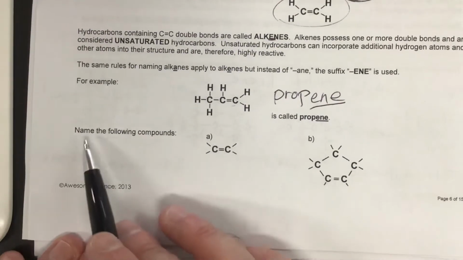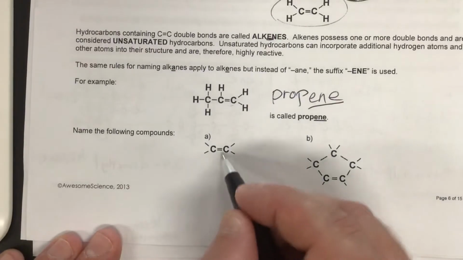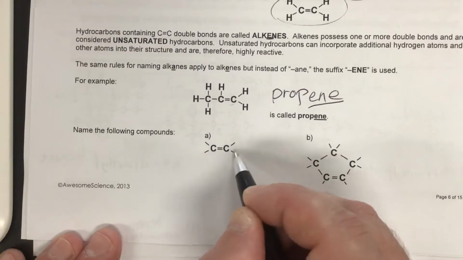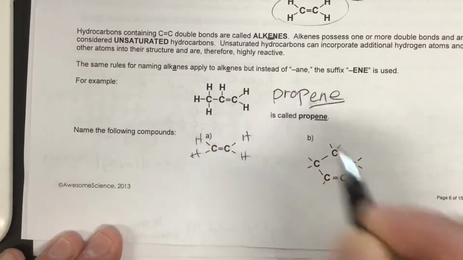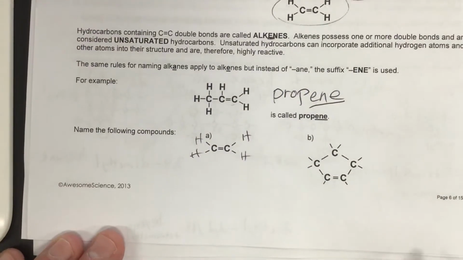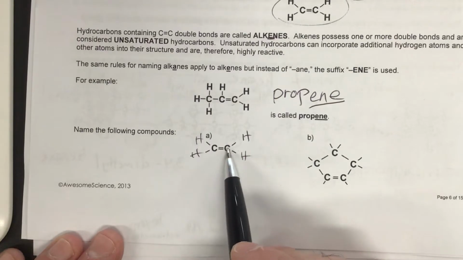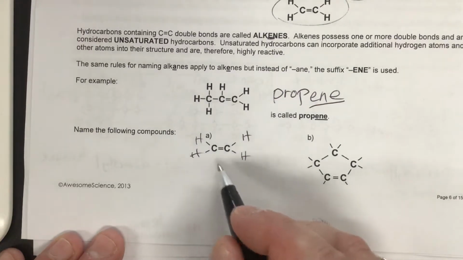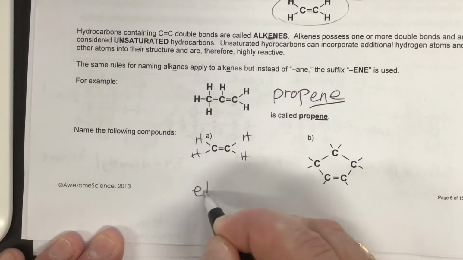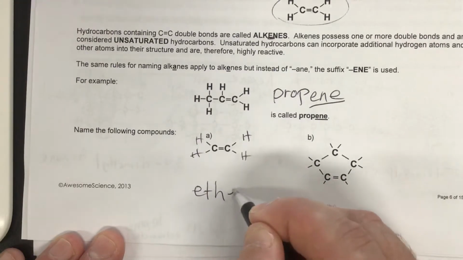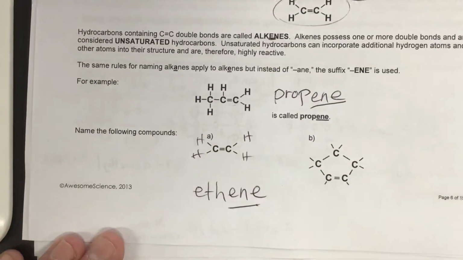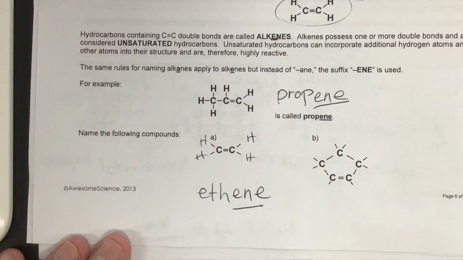Okay, so this one says, name the following compounds. Remember that if it's not shown, there are attached hydrogens here as well. You can draw that in if you want. So this has 2 carbons in it, and for 2 carbons the root is eth, and then we want to show that it's got the double bond, so we put ene on the end: ethene.